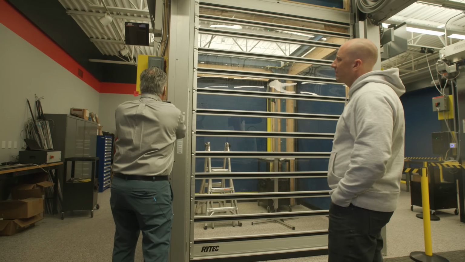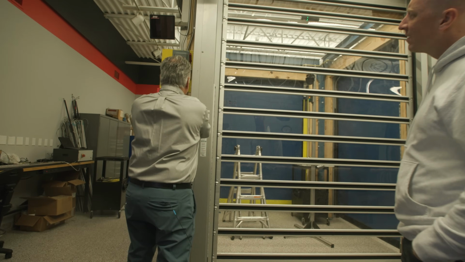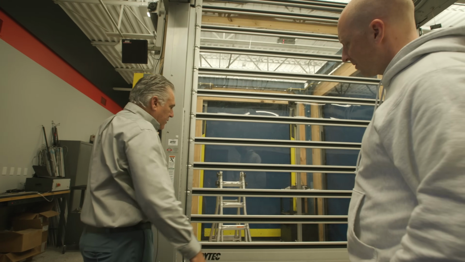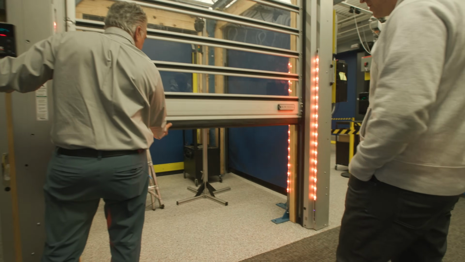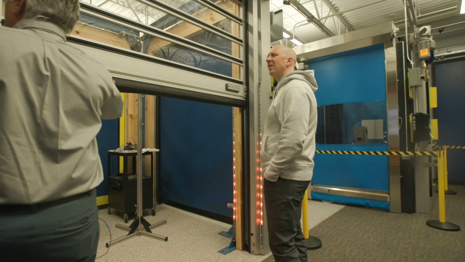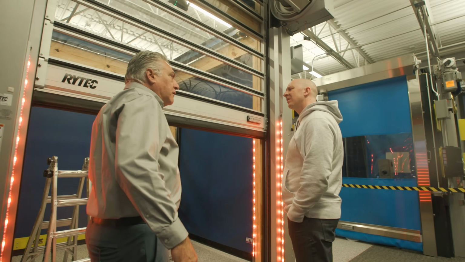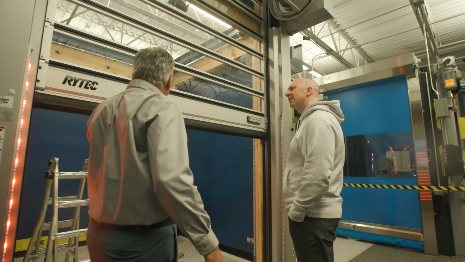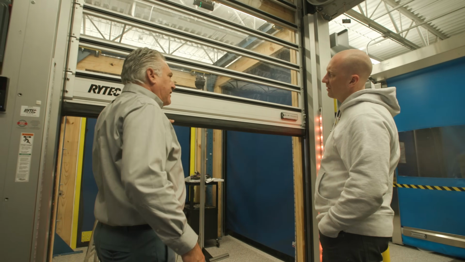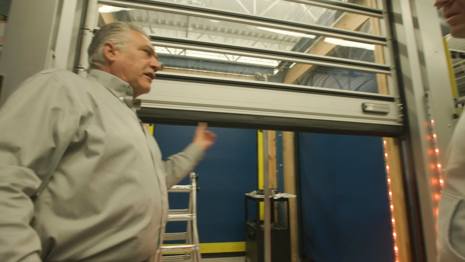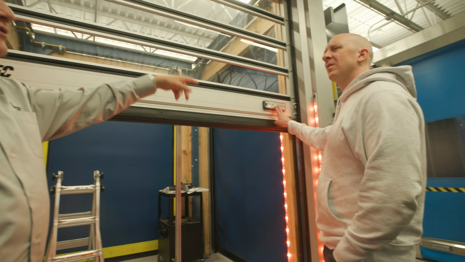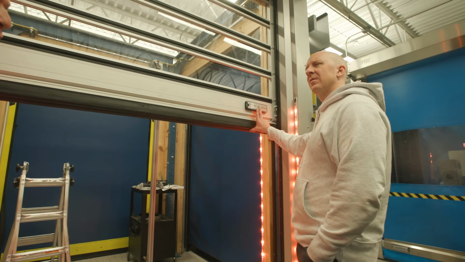So if I bring the door up to position so you can see it, this edge on the door can be configured to be a sensing edge. So if the door were to come down on something and hit it, it would trigger electronically and send its signal through the system.